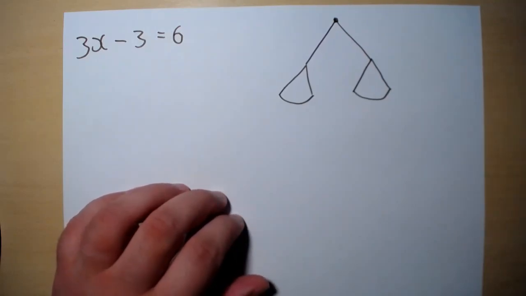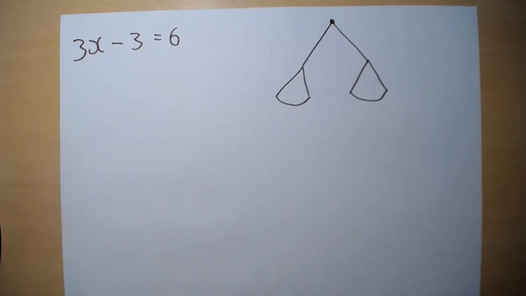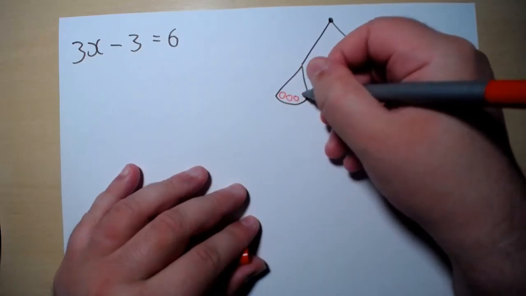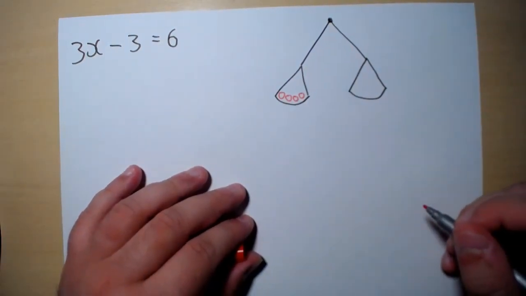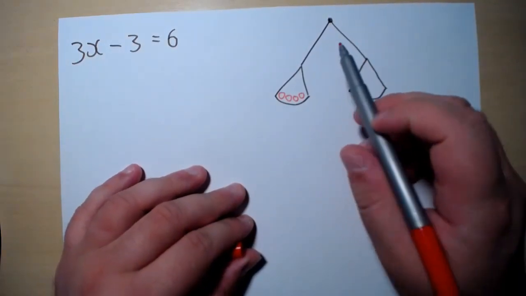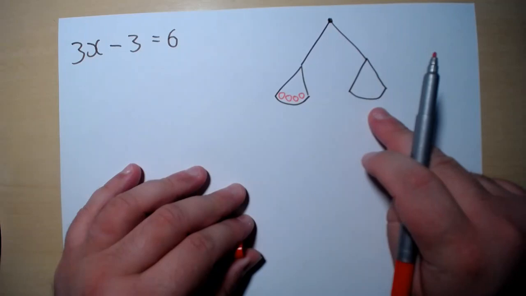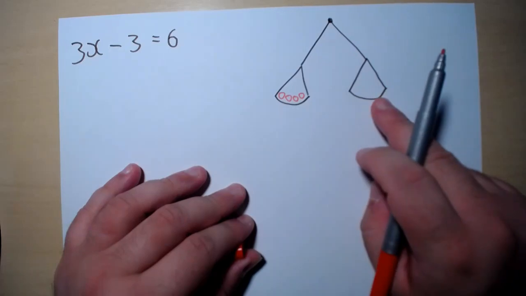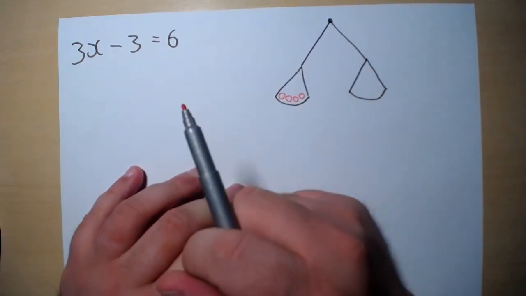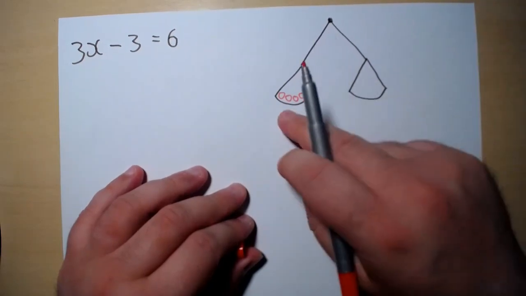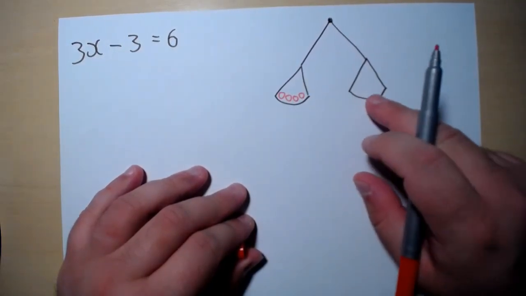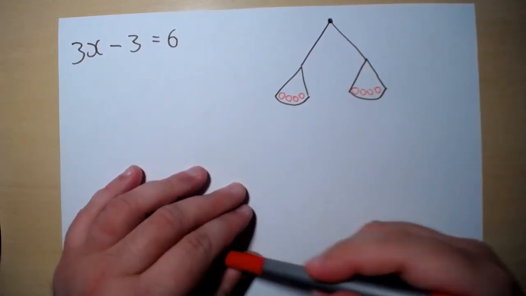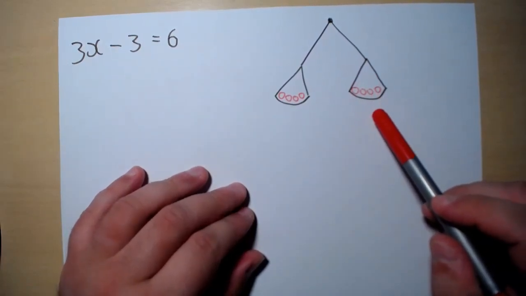If on this side we have, for example, 4 apples, in order for this weighing scale to remain in equilibrium, to remain balanced, we have to make sure to put on this side the equivalent weight of these 4 apples. To make this example simpler, let's put another identical set of 4 apples here. Like that, this weighing scale is in equilibrium.